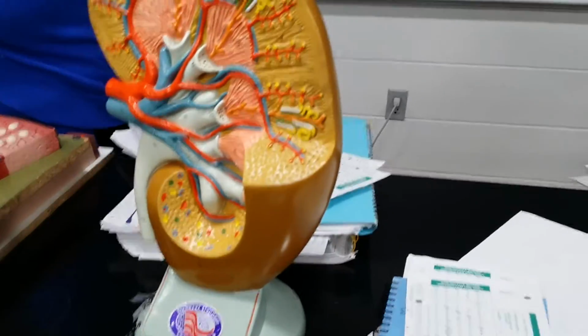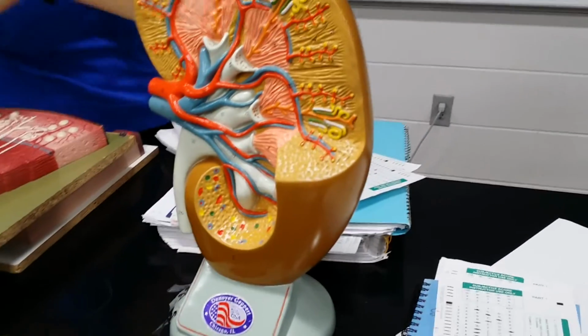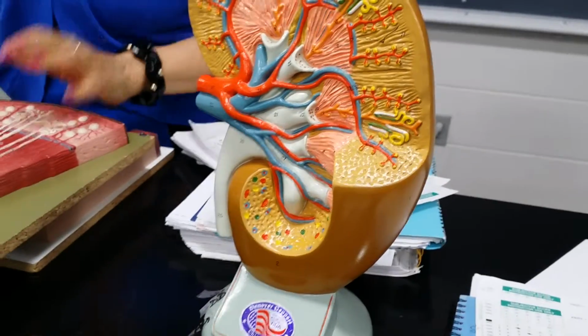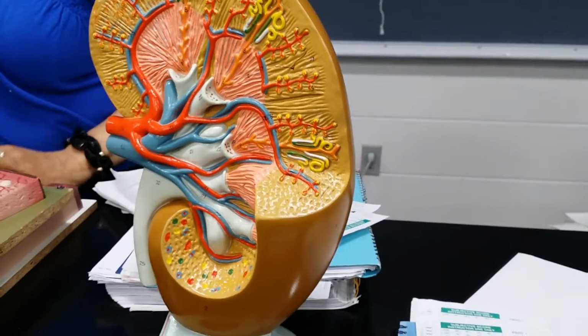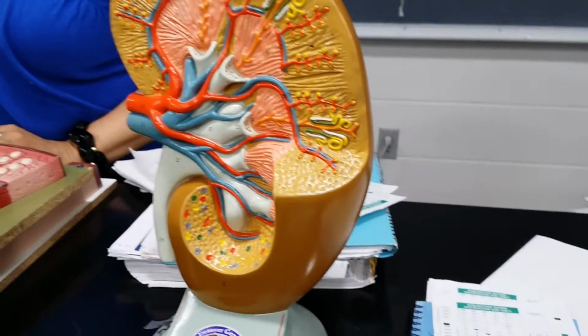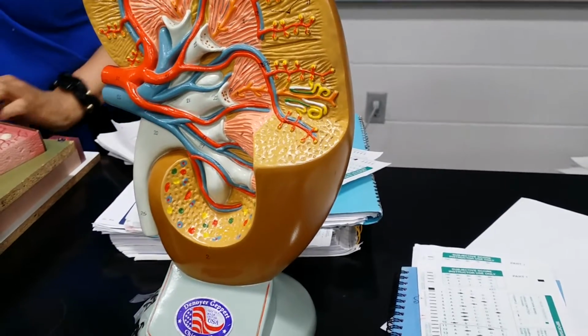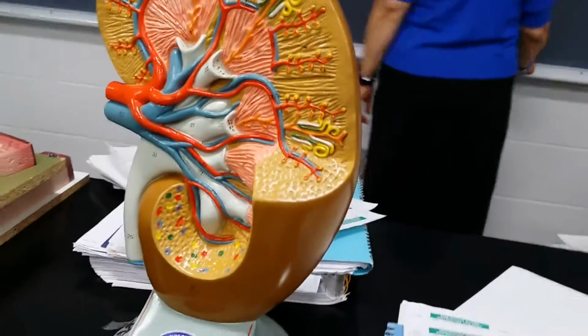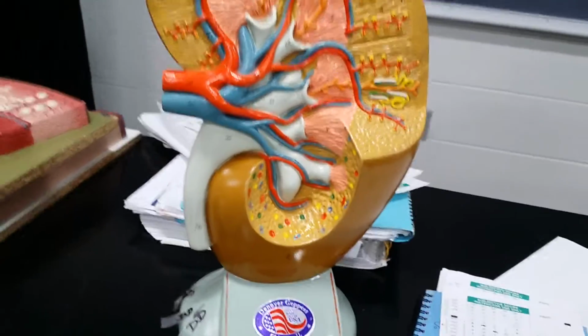Proximal part, the wider part of the ureter that is toward the hilum, is the renal pelvis. The rest of the ureter, of course, is more or less a linear structure, and it enters the urinary bladder. We have a couple of models of the urinary bladder somewhere in the lab, but let me try to explain a little bit of what you will see in the model.